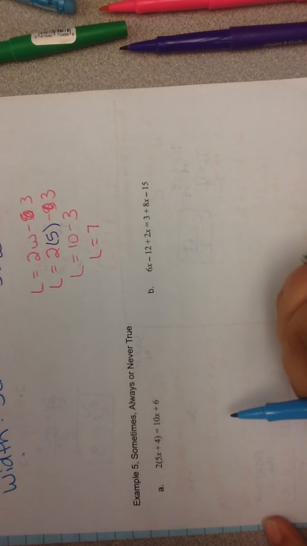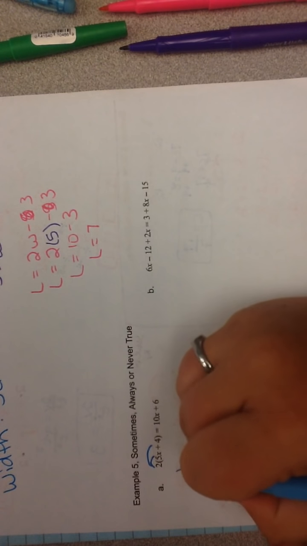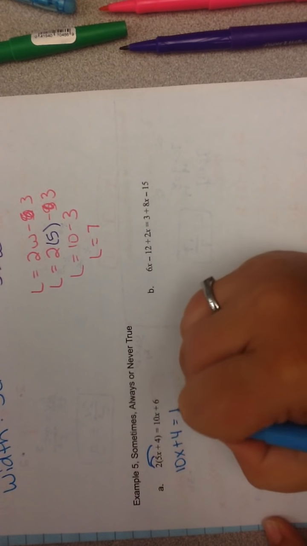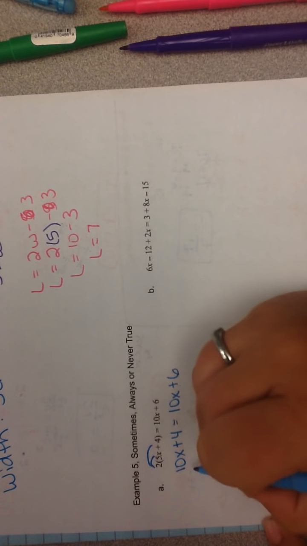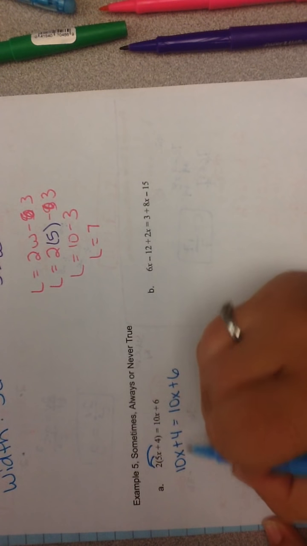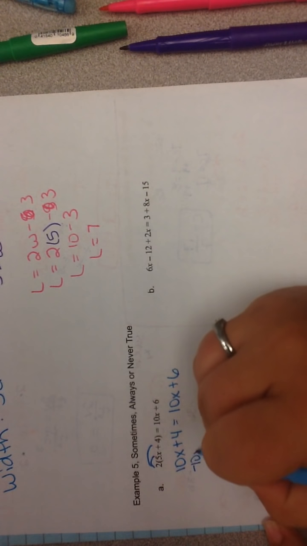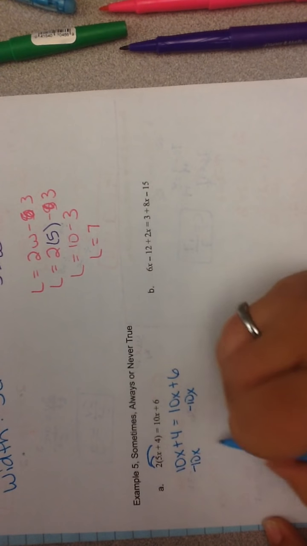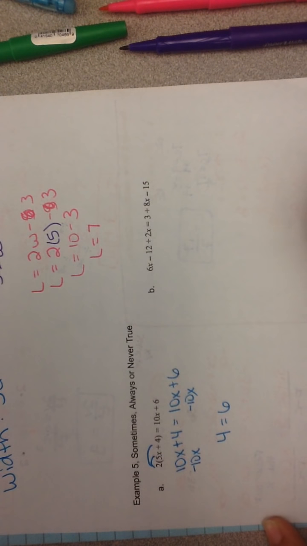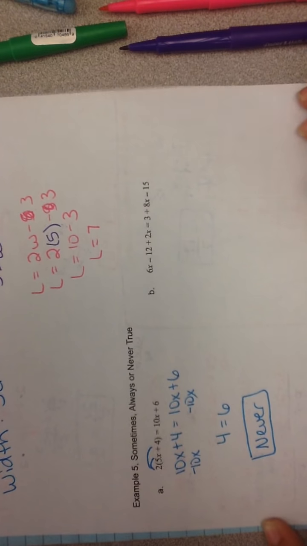Okay, last thing, sometimes, always, or never true. How you do these ones is you have to work the problem as much as you can until you get something that is sometimes, always, or never true. So first we're going to start with distributing. 10x plus 4 equals 10x plus 6. And it looks like I have 10x on both sides, so I'm going to subtract 10x and subtract 10x. So I get 4 equals 6. Does 4 equal 6? No, it does not. Never does it equal 6, so this is never true.